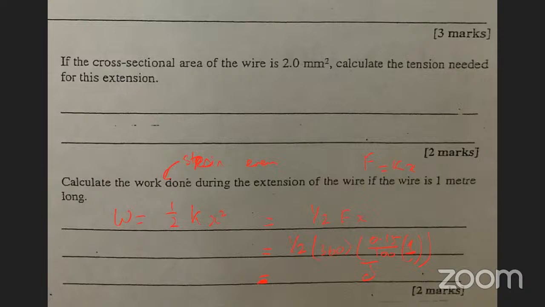How much have you got in joules? 0.27. Are you ready? All right, let's go again. Everybody okay there? Let's go again.